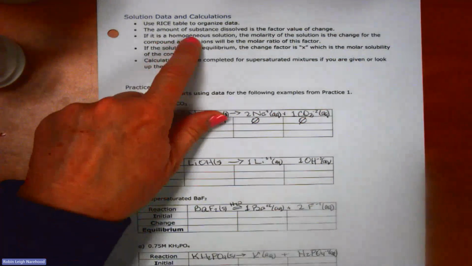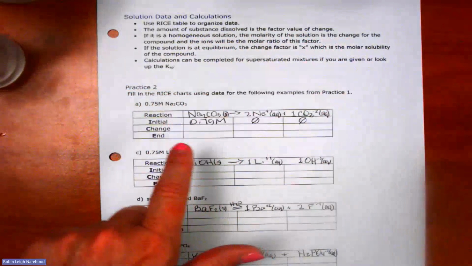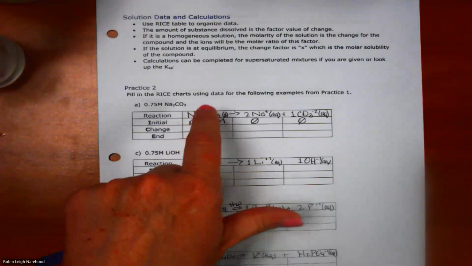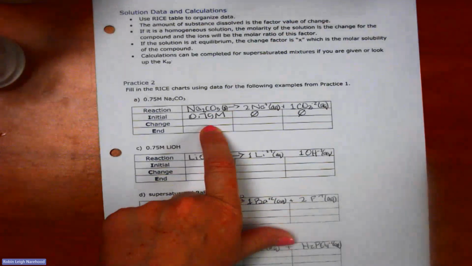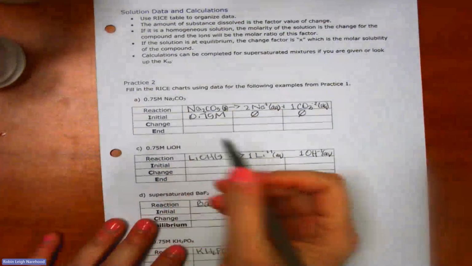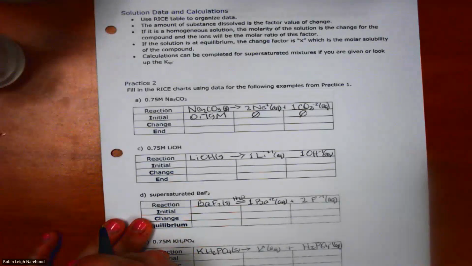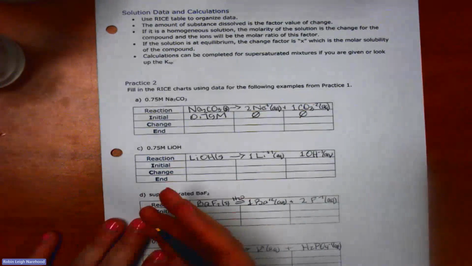Okay, so if it is a homogeneous solution, the molarity of the solution is the change. So what is the change for sodium carbonate? 0.75. Because how much sodium carbonate dissolved? All of it. So whatever this number is, we're going to add or subtract. Subtract, because if you add, where's it coming from?